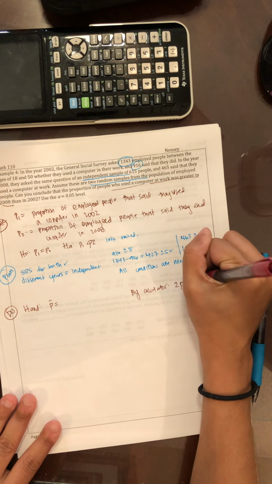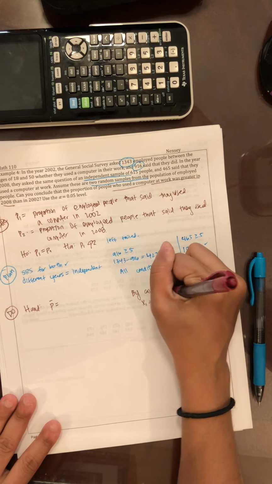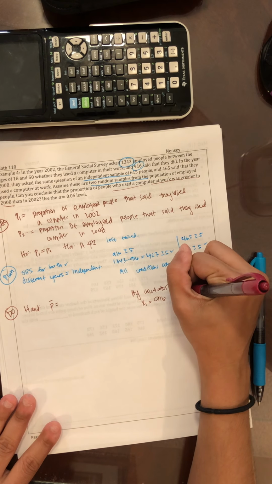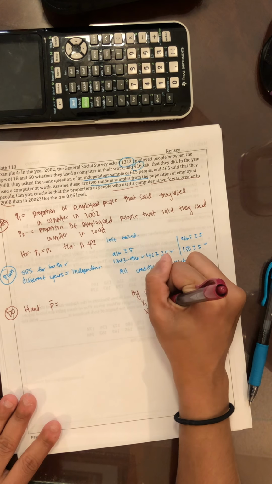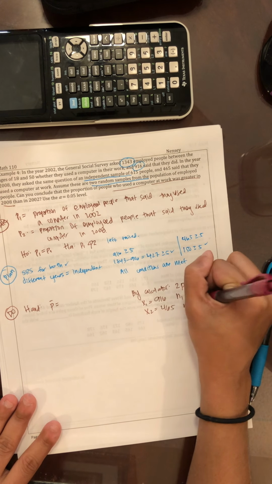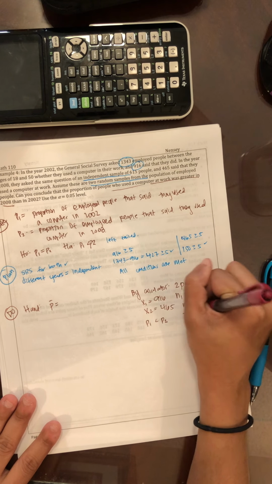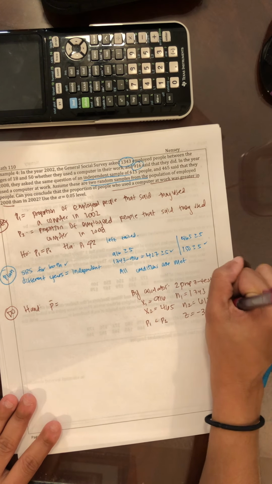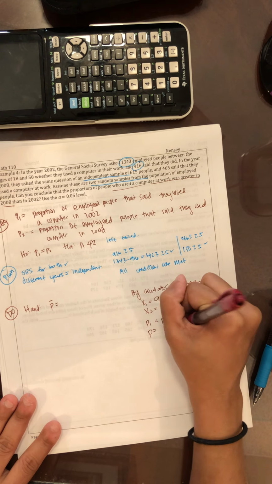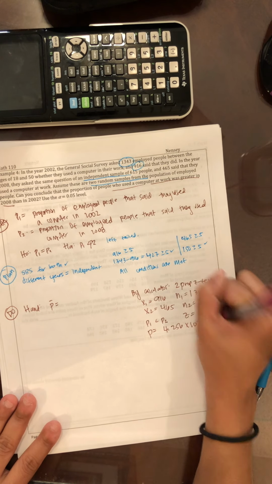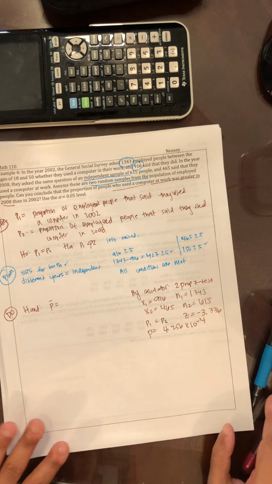So 2-PropZTest. And I'll write out the important information. So x1 is 916, n1 is 1343, x2 is 465, and n2 is 615. P1 is less than P2. My z-score was negative 3.336, and my p-value was 4.256 times 10 to the negative 4, which is 0.000425 if you think about it like that.